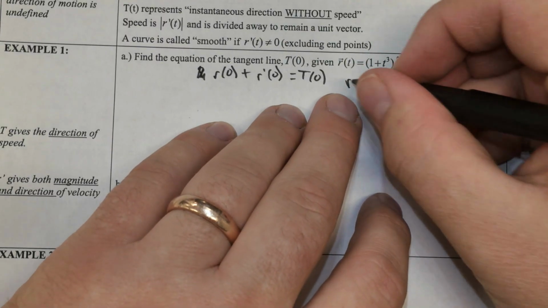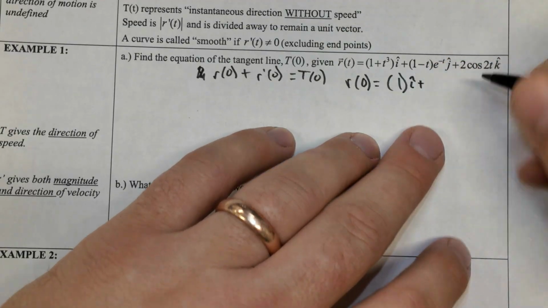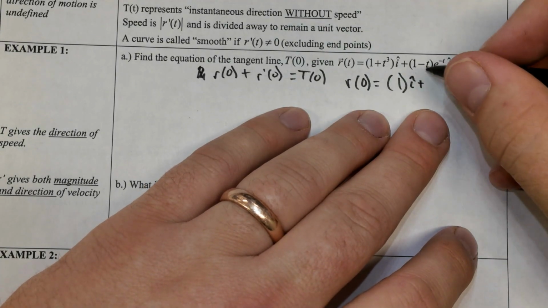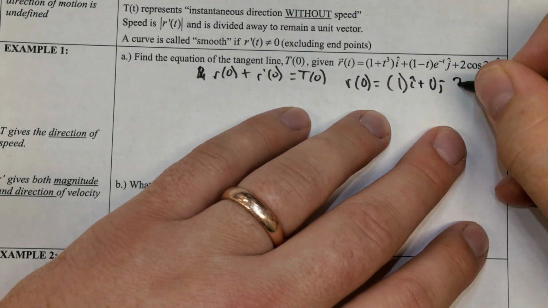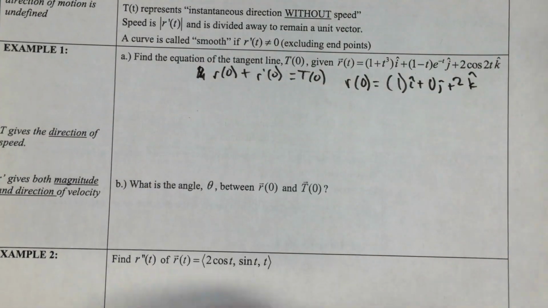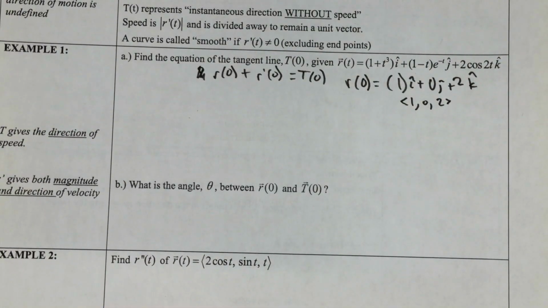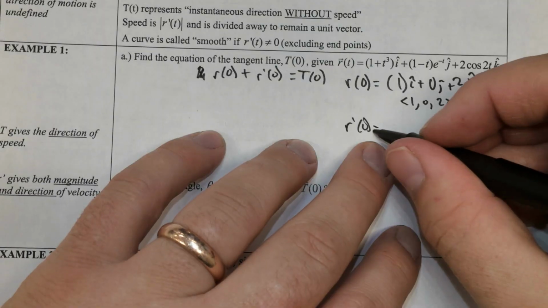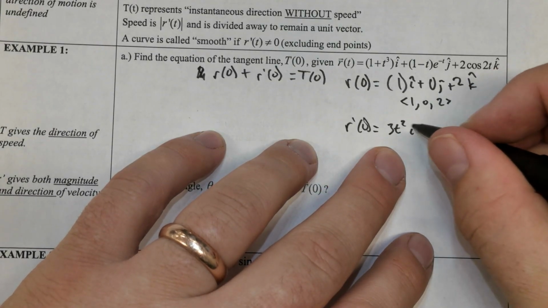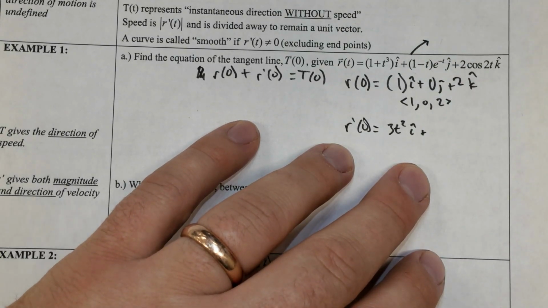So I go find my point. r of 0 is 1i, 0j, 2k. So that's kind of my coordinate. That's my original vector. That's my position at that moment. r of 0 is 1, 0, 2. Let's find out what direction we're heading at r prime. I would get 3t squared i. This is a little bit of a product rule when I get to this one.